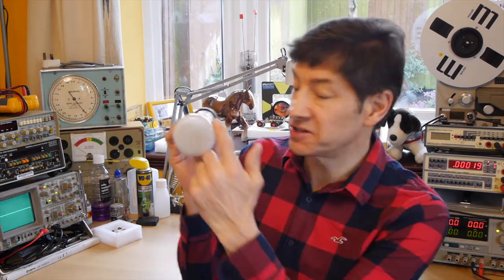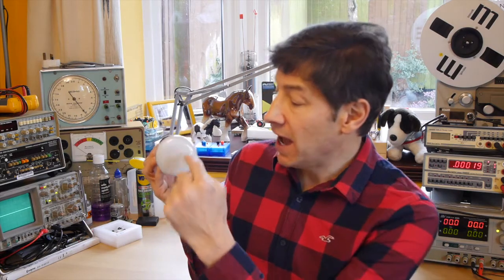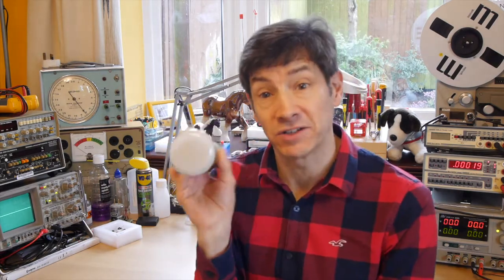So let's get started. This all came about with a project I've been trying to do for a long time and I haven't got round to it, and that's to use an oscilloscope tube, a cathode ray tube, to draw a clock face on it. So you're using an oscilloscope to draw a picture.